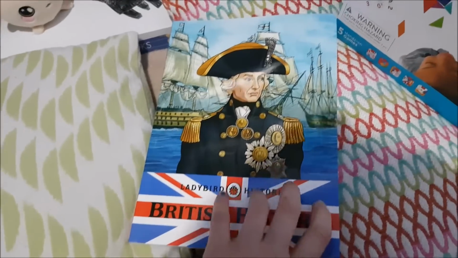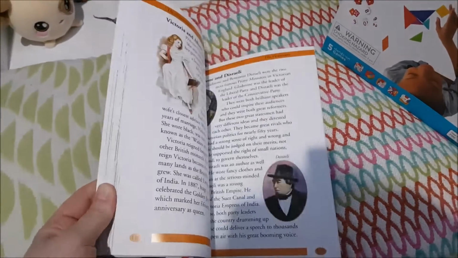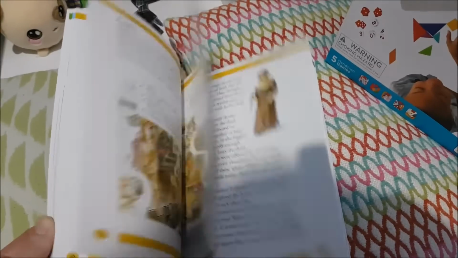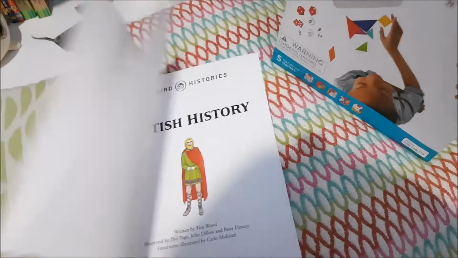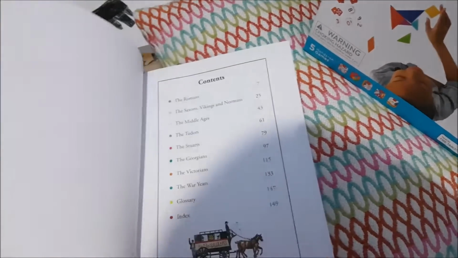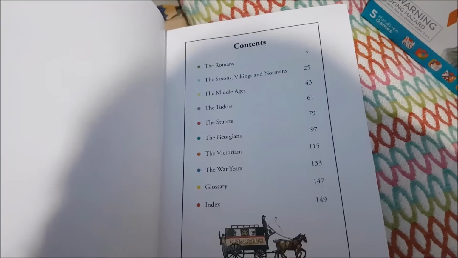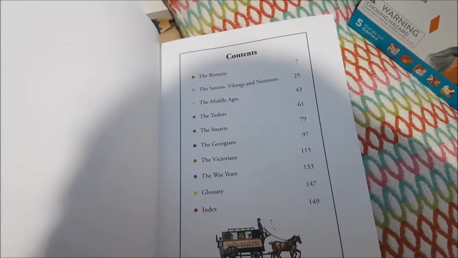Ladybird History's British History book. I was really impressed with this because in the picture it looked quite small, but it's actually not in real life, obviously. Full colour. So we've got our contents pages, but yeah, it looks really good. I'm really impressed with that.